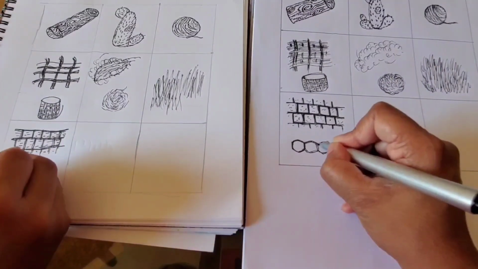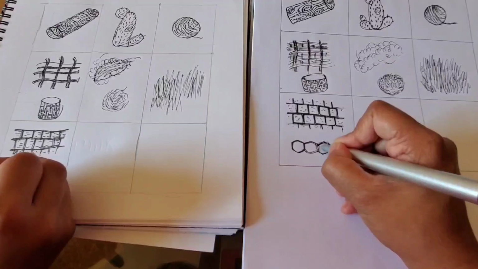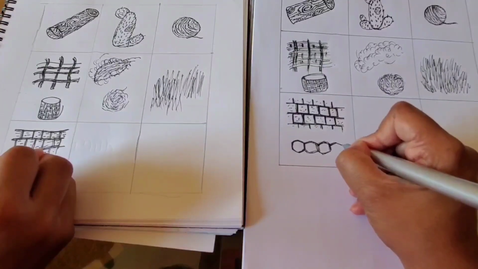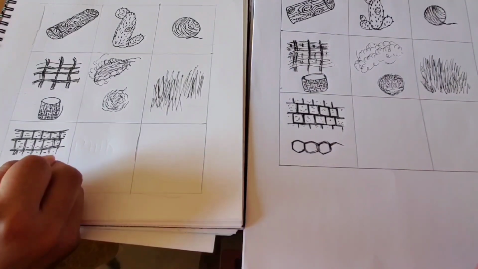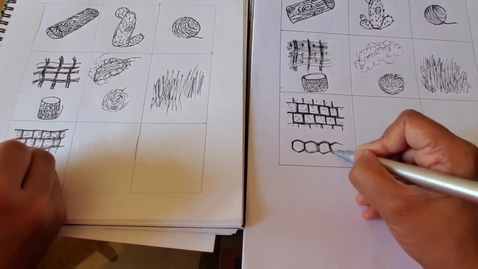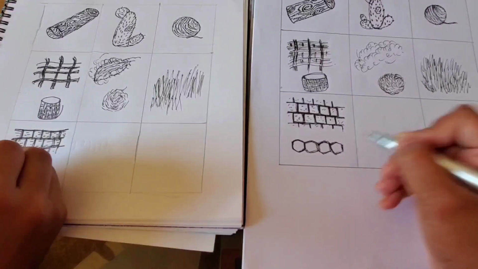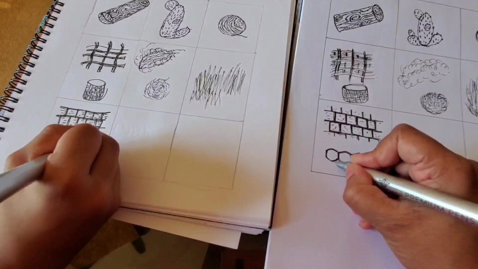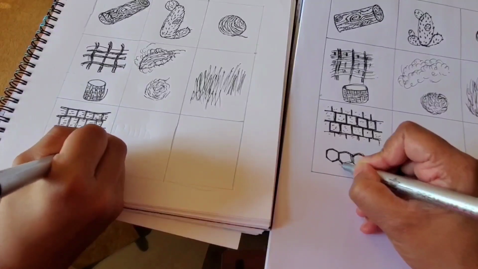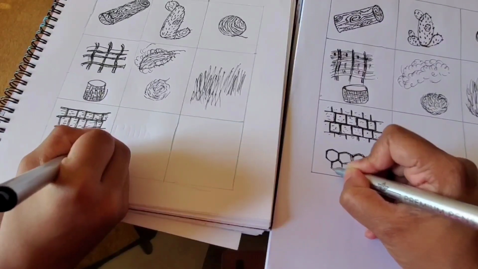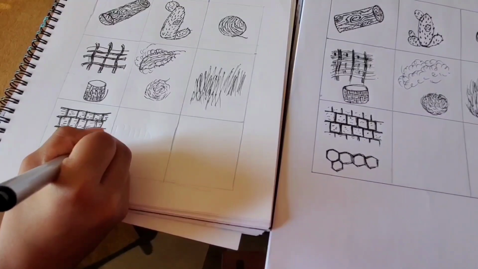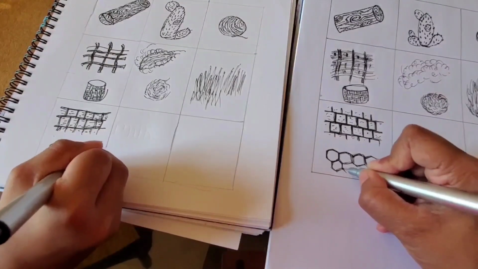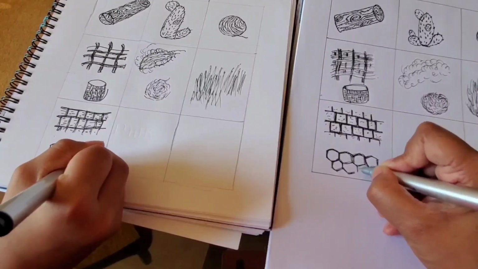And make sure that you are darkening the sides while you do that. Then between these two, I'm going to do the second line in the middle. So that's how it gets filled.